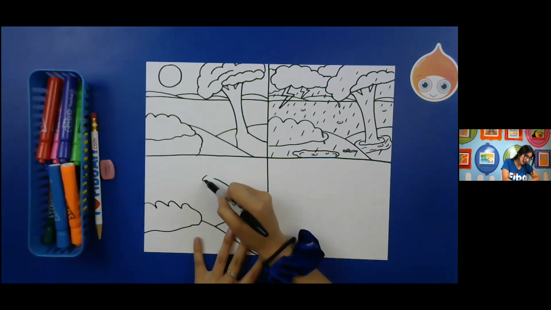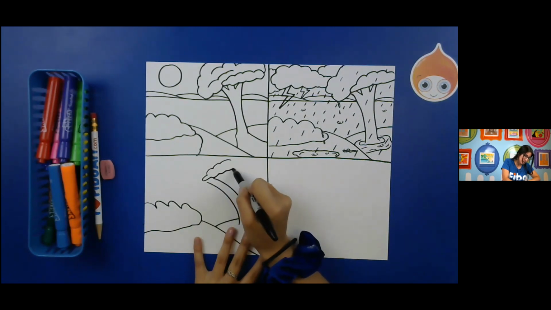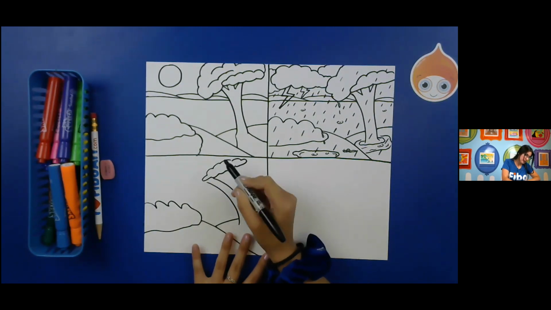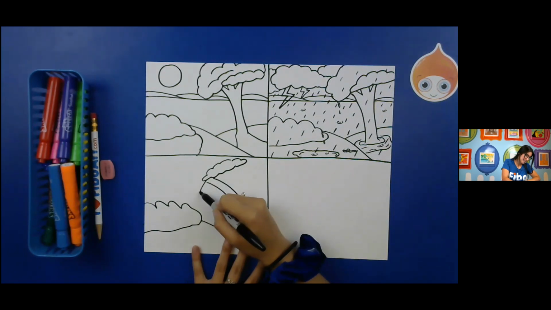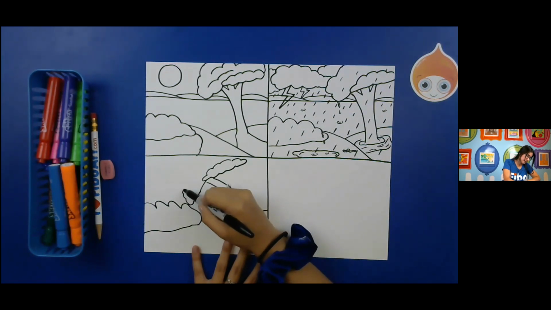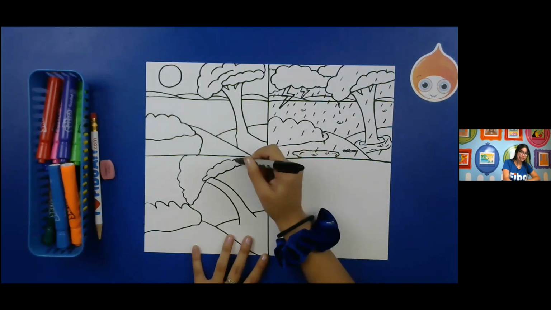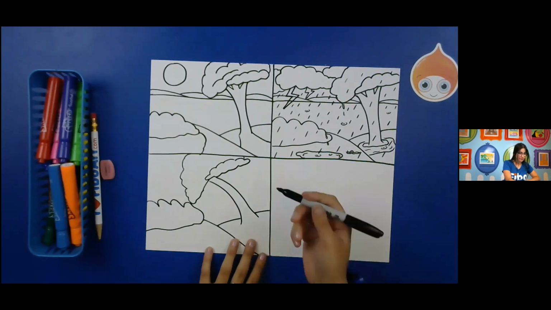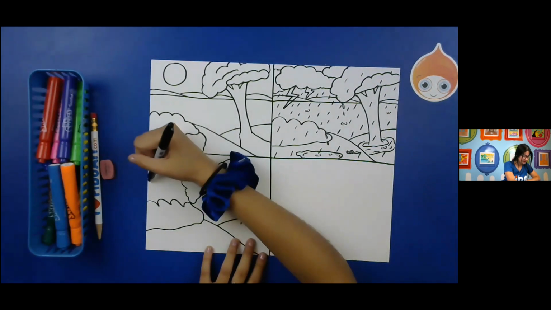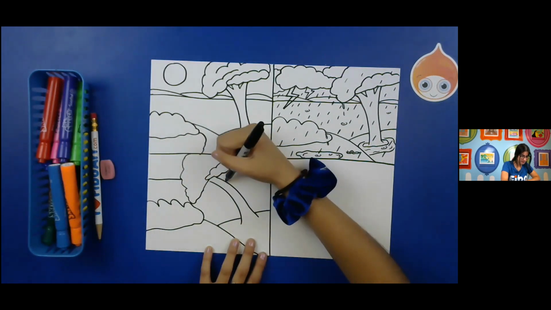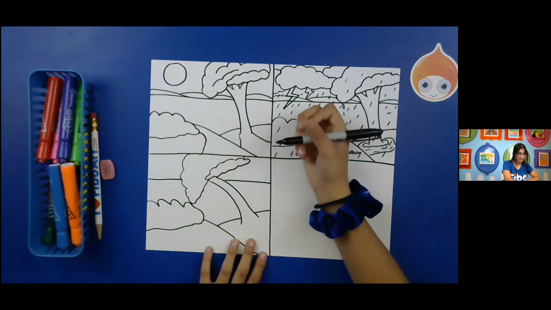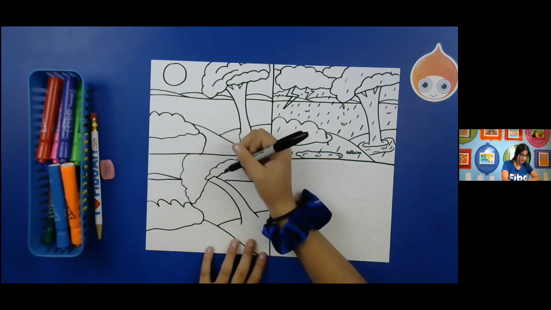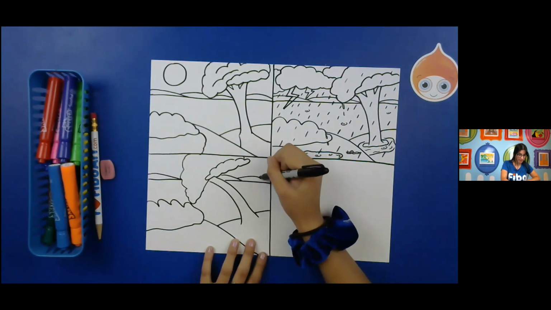Okay, and now I'm going to draw the tree here, swaying over to the left. All right. And then I have my horizon line. It's kind of hidden by the tree now. I have my hills off in the distance, again, kind of hidden by my tree.